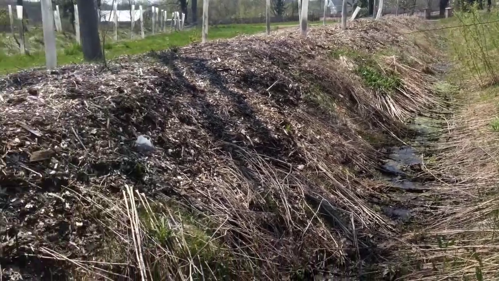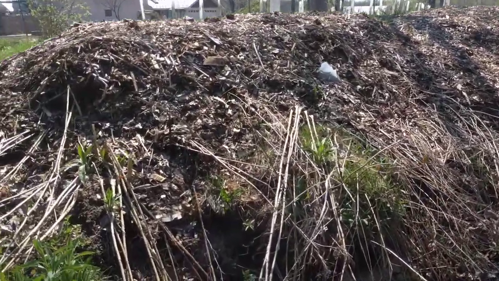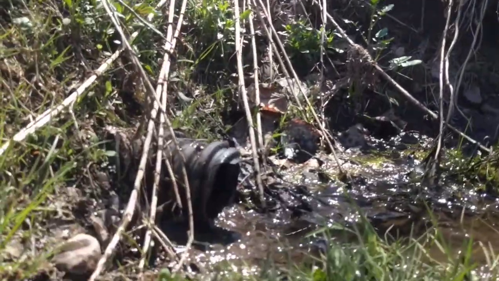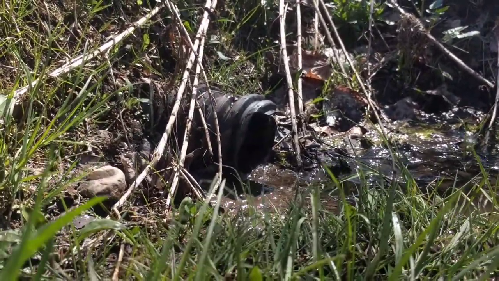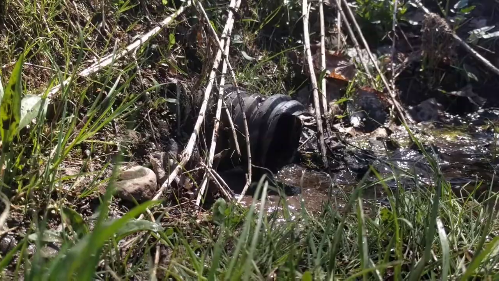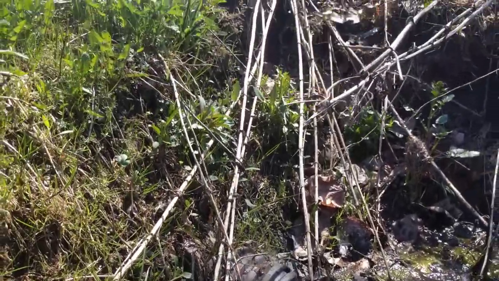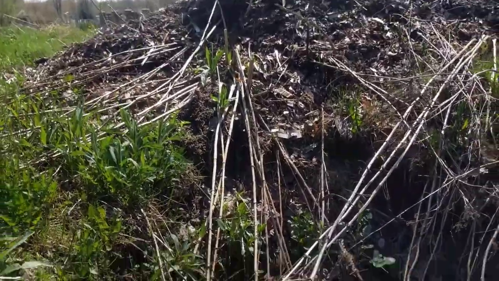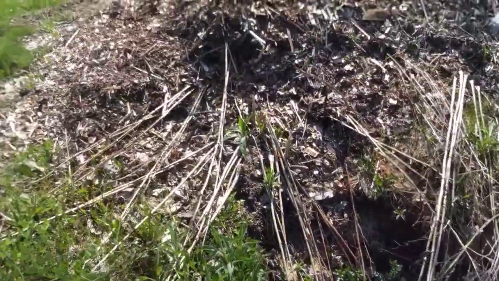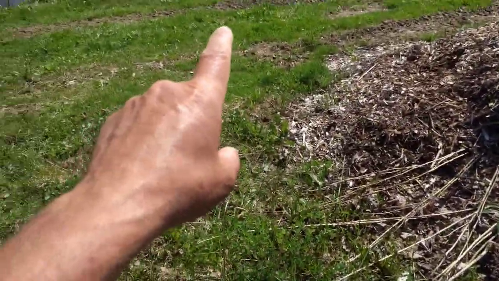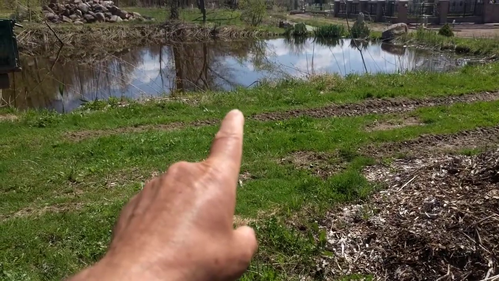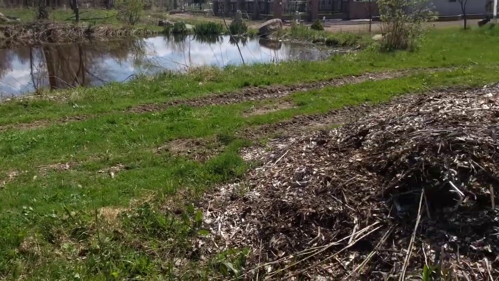There is a small pipe above level ground, so it's above the base of the swale. So when the water gets too high in this swale, the water can drain over here into pond 2. So that goes underground there.